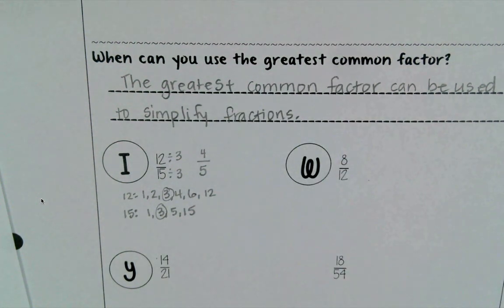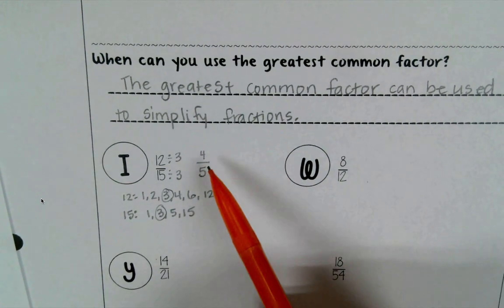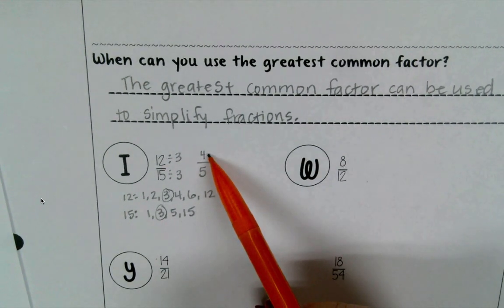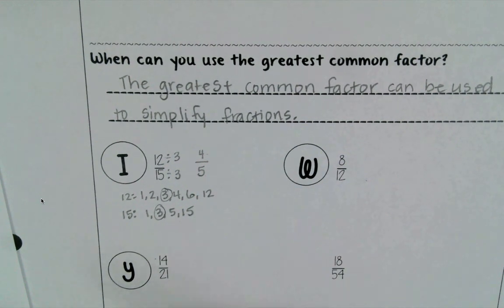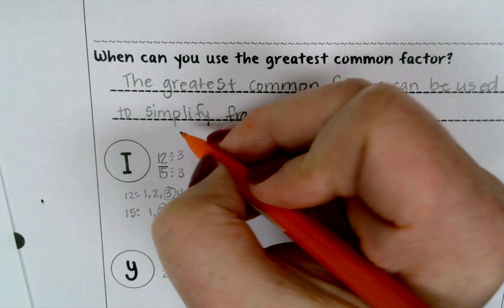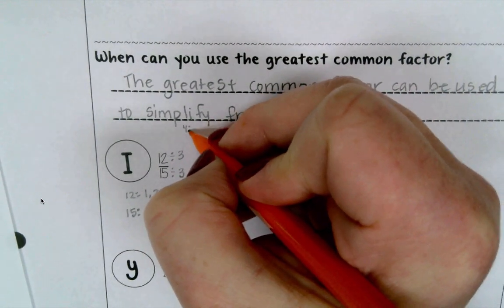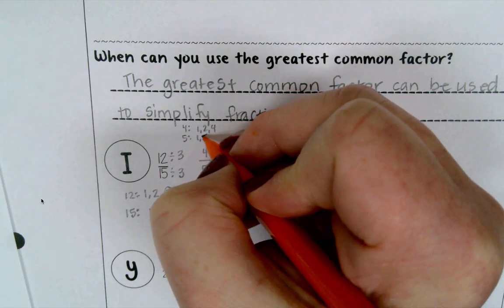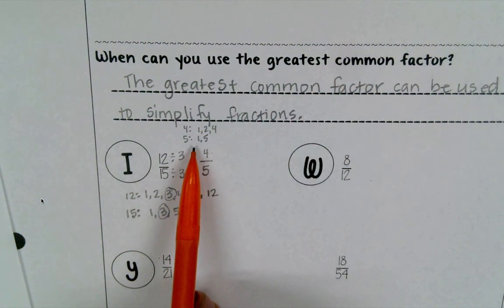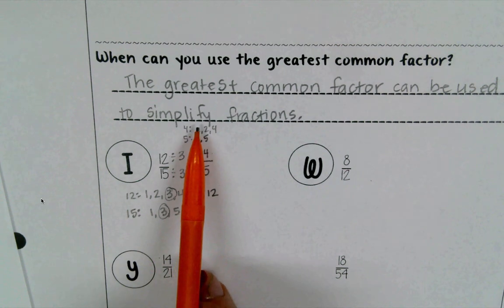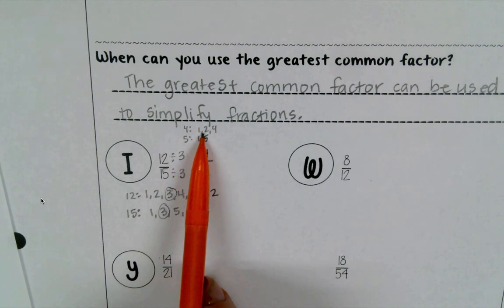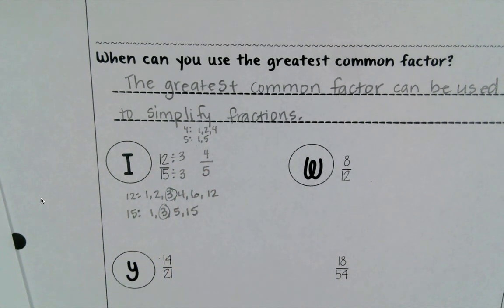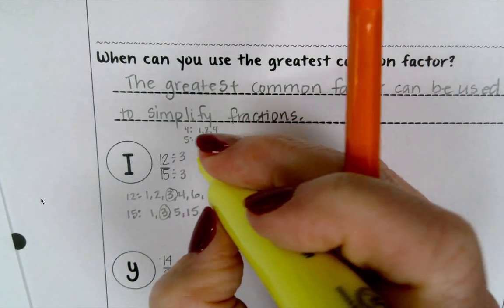And how do you know it's simplified? Well, the greatest common factor of 4 and 5 should be 1. So you don't have to do all this, but I'm going to just do this up here. 1, 2, and 4, 1, and 5. So if I wrote the factors out right here, the only factor they should share is 1, and that's what makes it simplified.